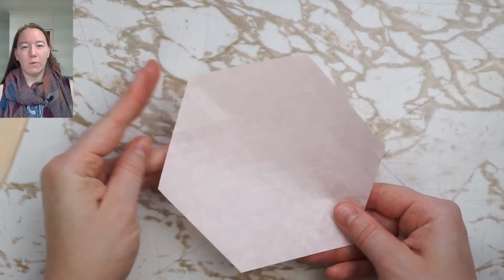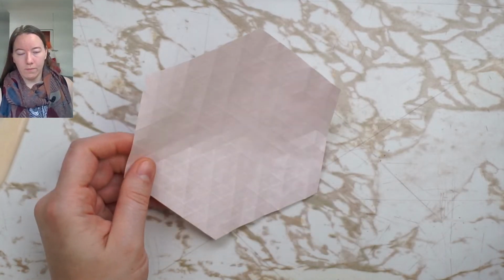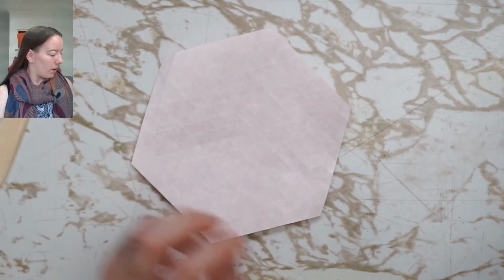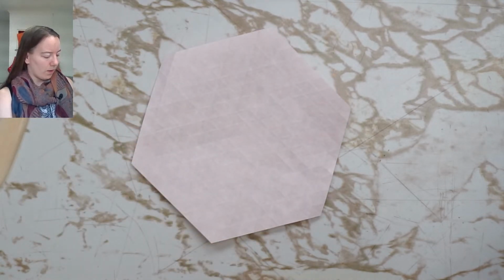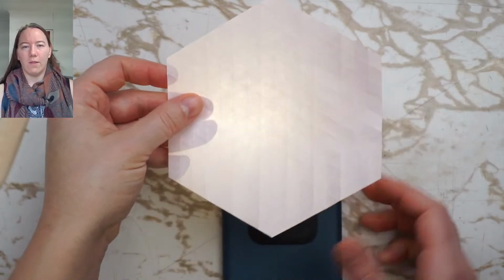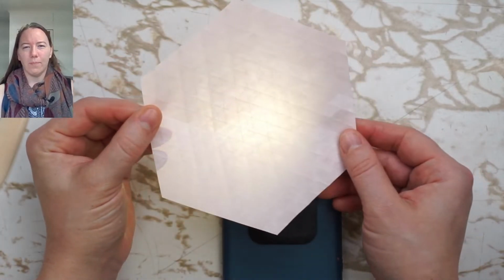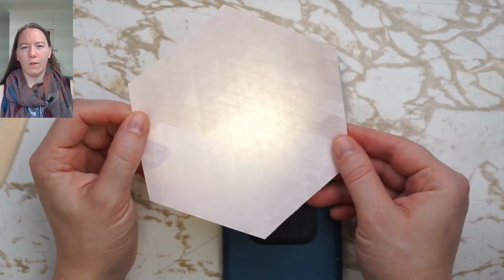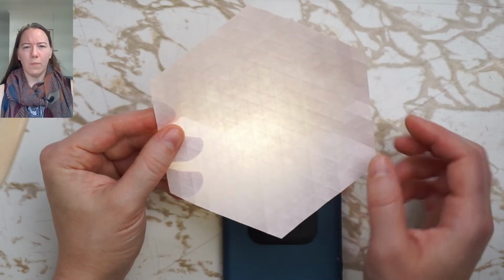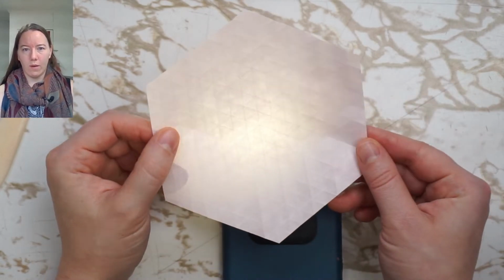So the easiest way to do that is to hold your paper up to a light source, and it will become clear pretty quickly whether you have all your divisions or not. For these purposes, I'll use my phone light, and when you have your grid all the way done, you'll have these itty bitty triangles that are all the same size.